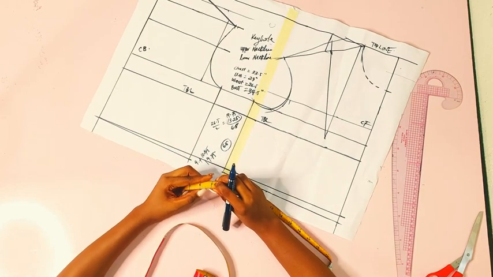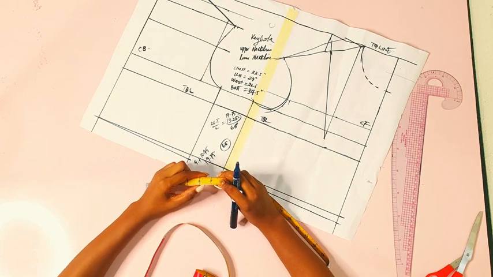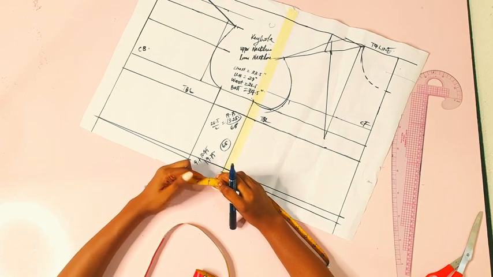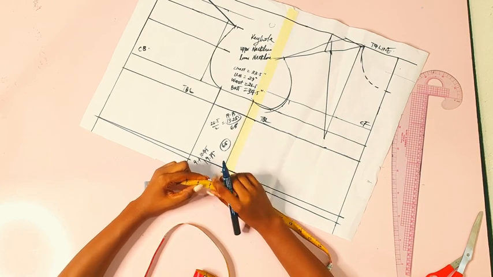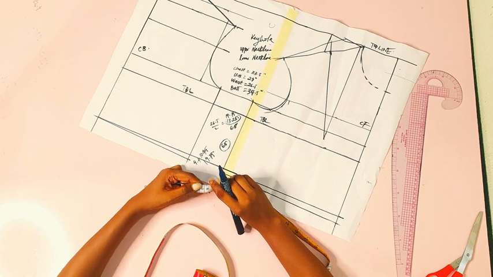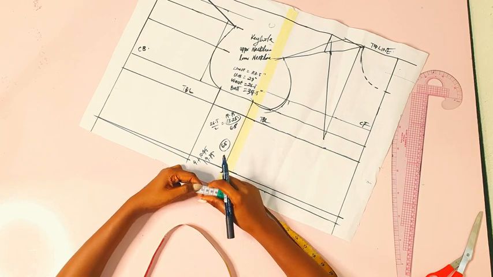All right, so 6.5. To convert inches, just hold your fingernail or your hand down on whatever value you have. So for this it is 6.5. I just hold my hand down here till I turn my tape over.